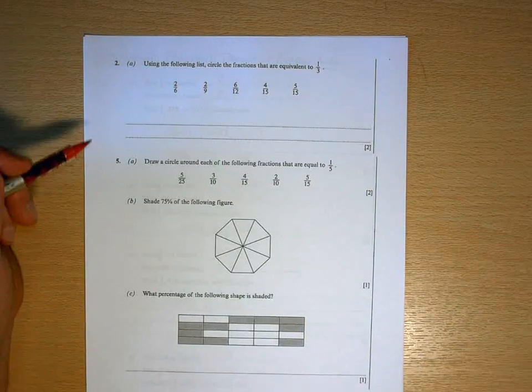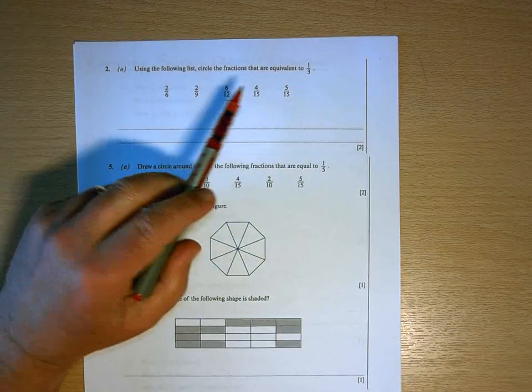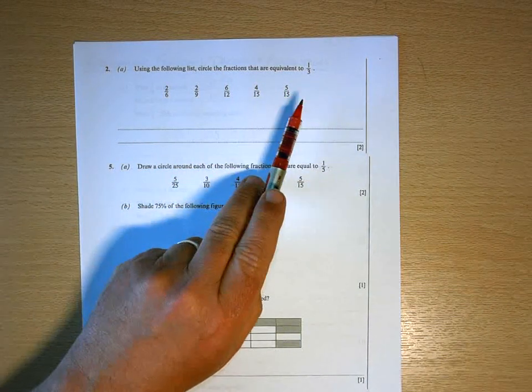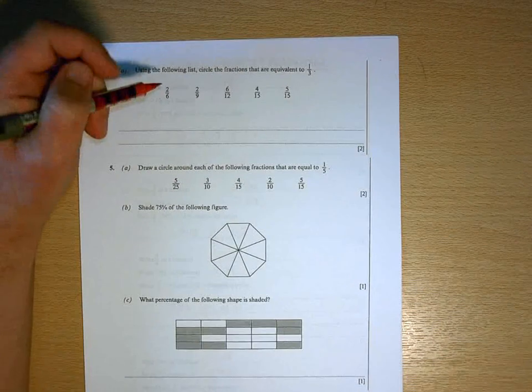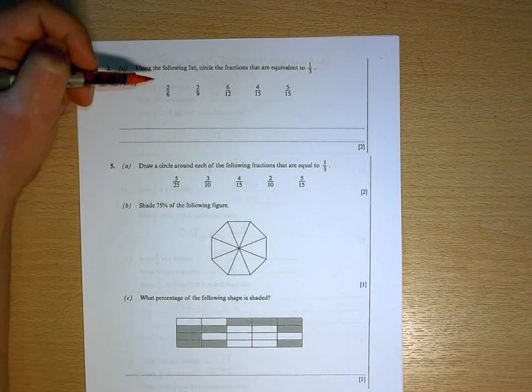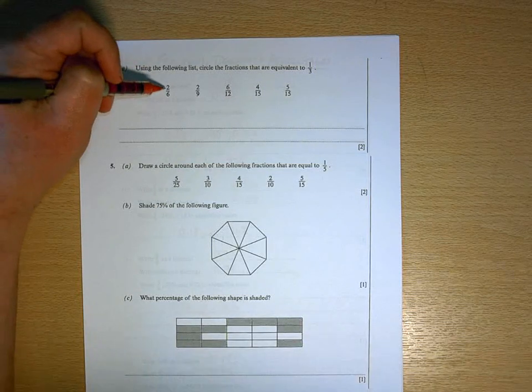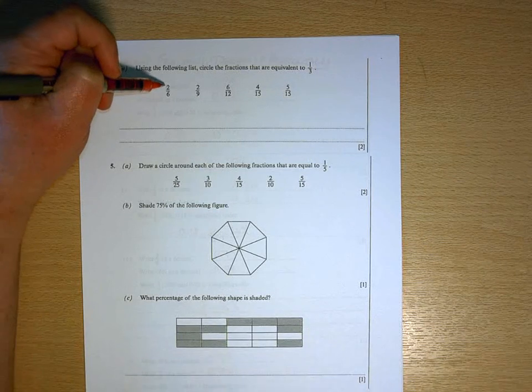Okay, last few questions are to do predominantly with fractions. We're interested in which of these is exactly the same as a third. Now, what you need to do is look at the two numbers that make up the top and bottom of your fraction. And if they can both be divided by the same figure, then that means that you can write it as a smaller fraction.